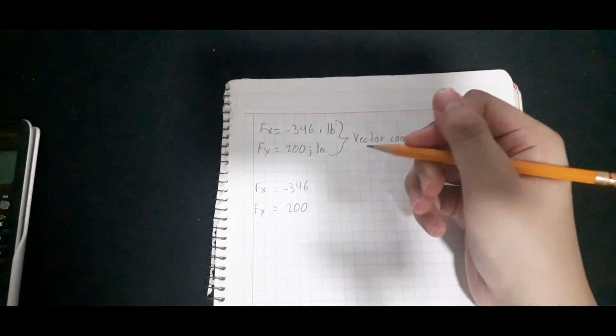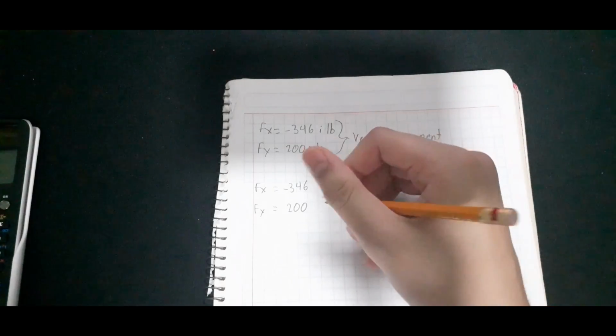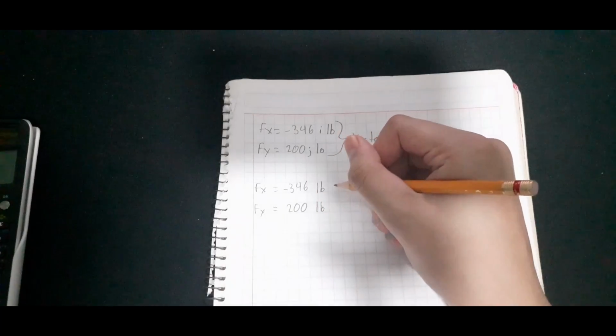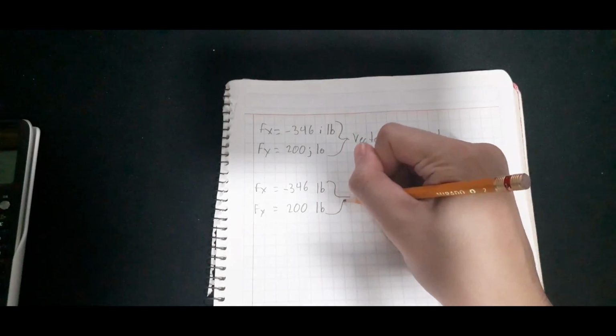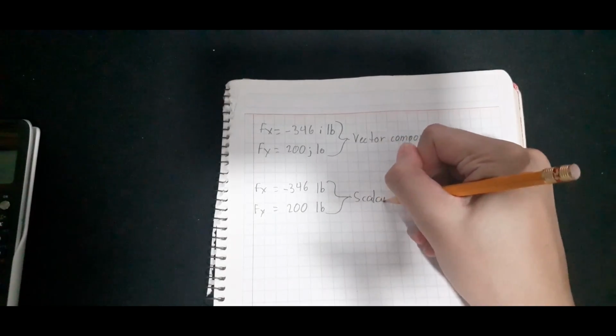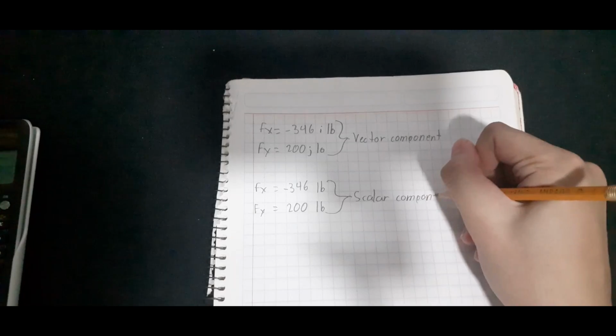In this case it is only pounds because the scalar is the magnitude, and the result is this scalar component. And this is the result for the physics problem.